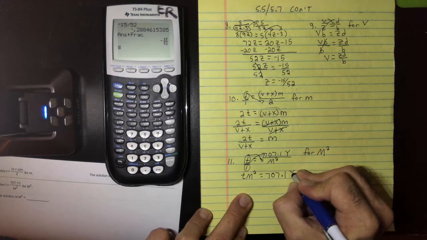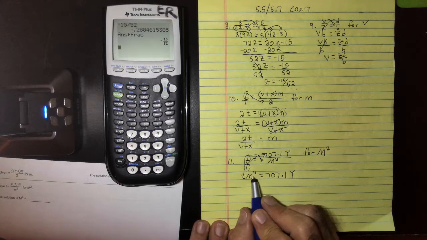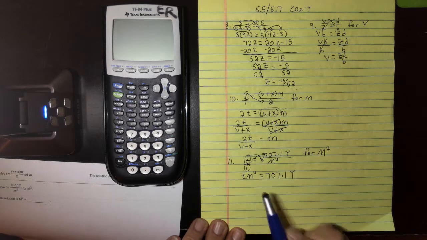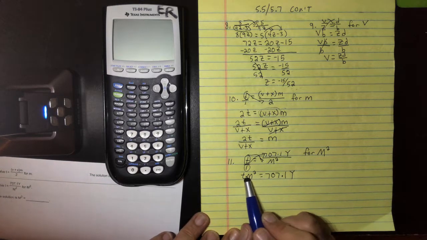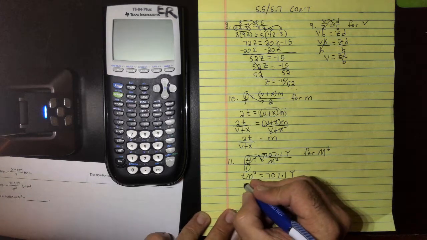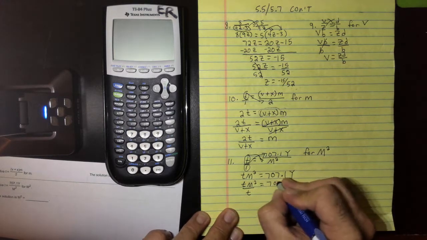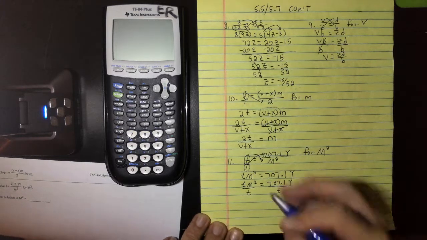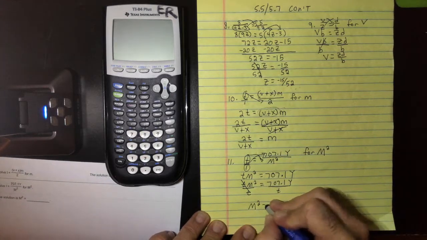Alright, they want me to get the M squared by itself. I don't got to solve for the M because we don't know about square roots yet. So all they want us to do is get the M squared by itself. So since the M squared is being multiplied by the T, we're going to divide both sides by the T. So I got T capital M squared divided by T will equal 707.1 capital Y divided by the T. So notice on this side, those T's cancel, leaving me with the M squared, which is what they wanted me to solve it for.